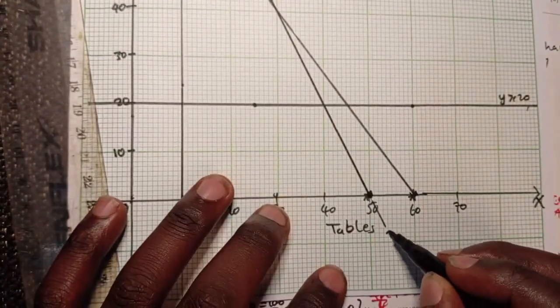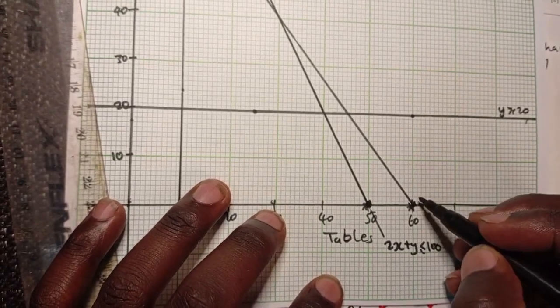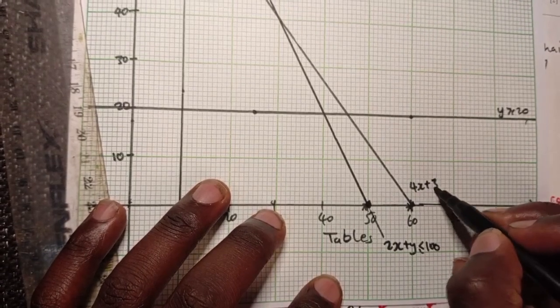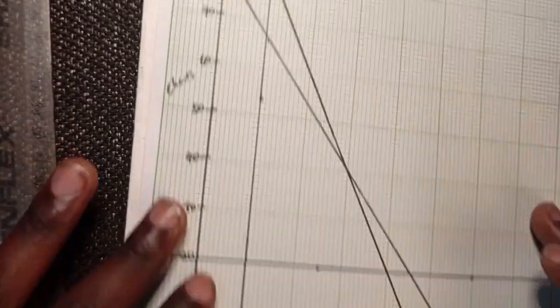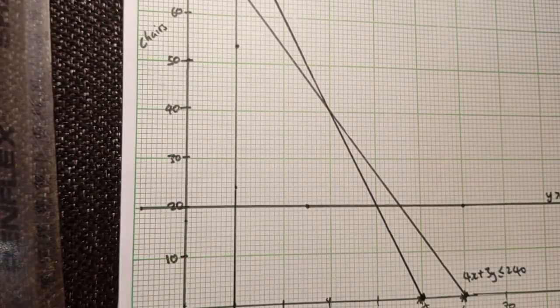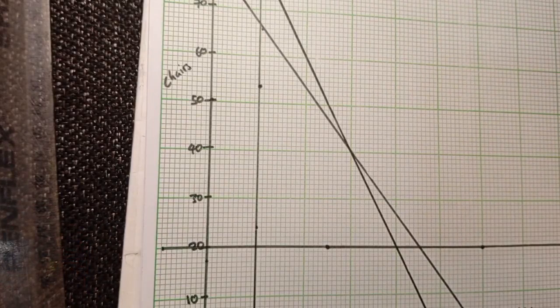So just to label them, this is 2x plus y is less than or equal to 100. When this one was 4x plus 3y is less than or equal to 240. Okay, now the part which is interesting now, so this is how the lines have come out that side there. So the part which is interesting now is where you need to shade. So me, just by looking at it, out of experience, I already know where we are going to shade. But let's go through it. We see now how we are going to shade, okay, based on the question.